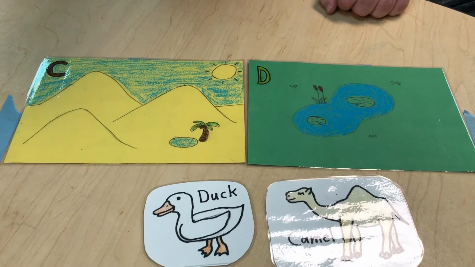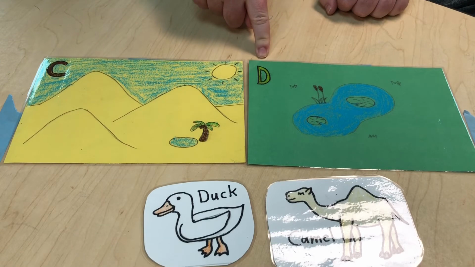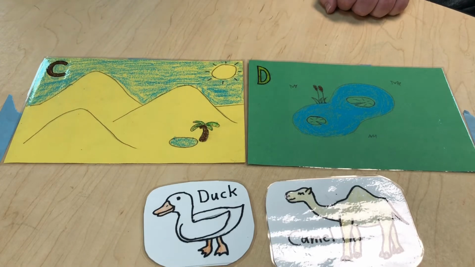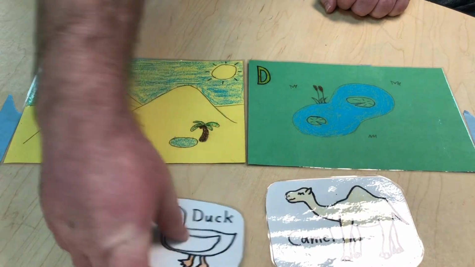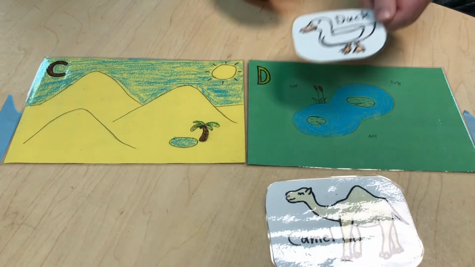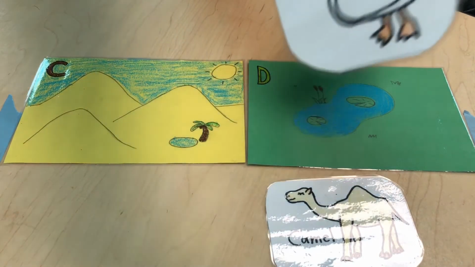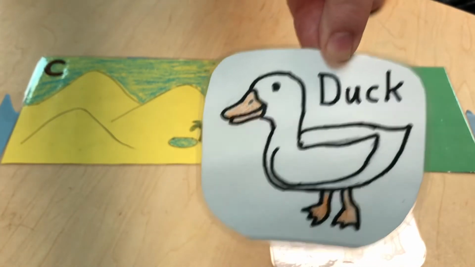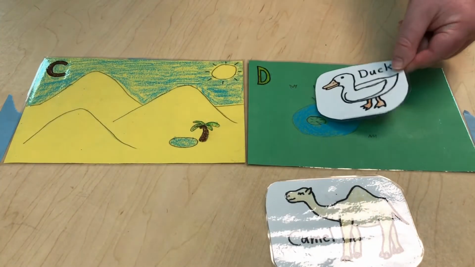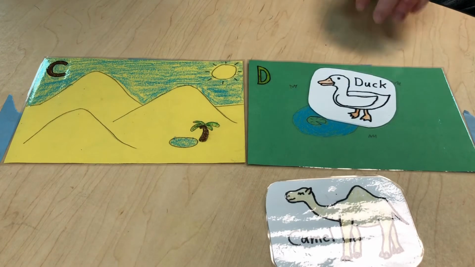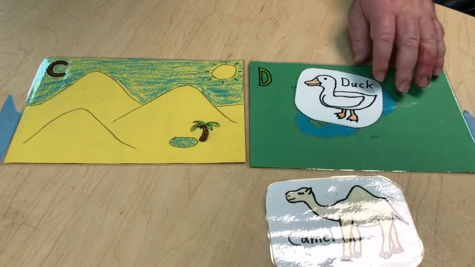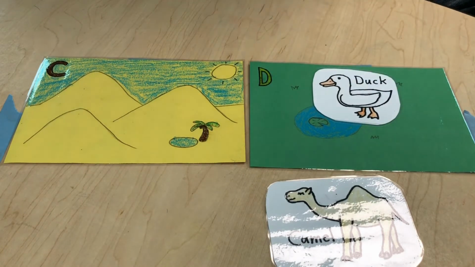So does duck live here or here? If you said the pond, you are right. So if you take a look, duck starts with the letter D. And ducks live in the pond, right? And they like to swim around.